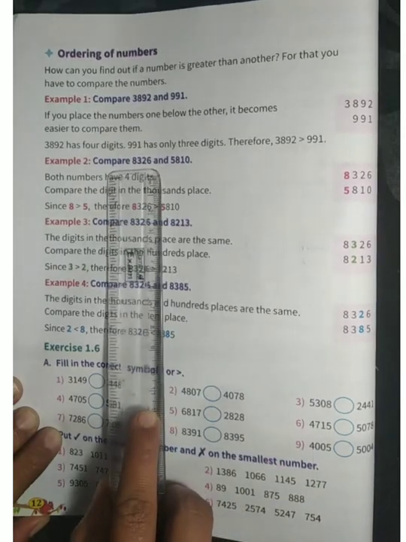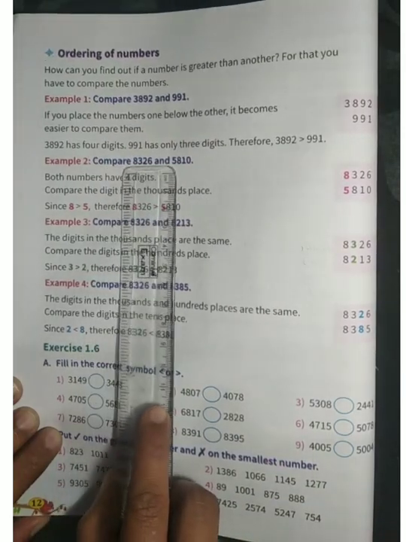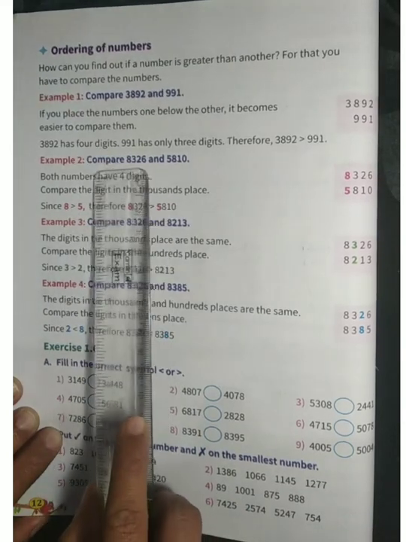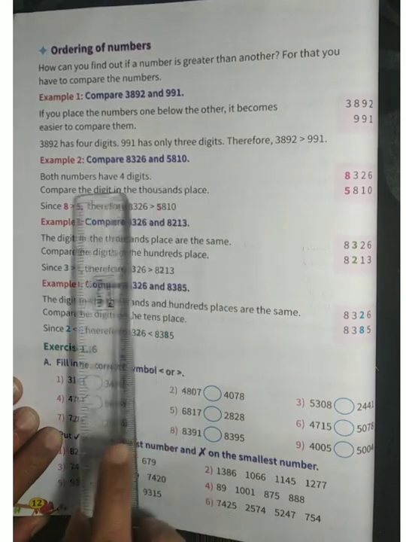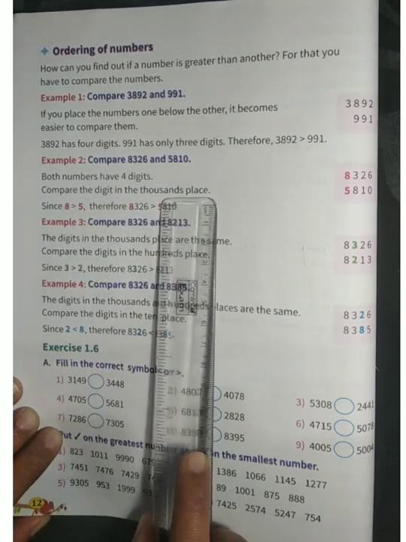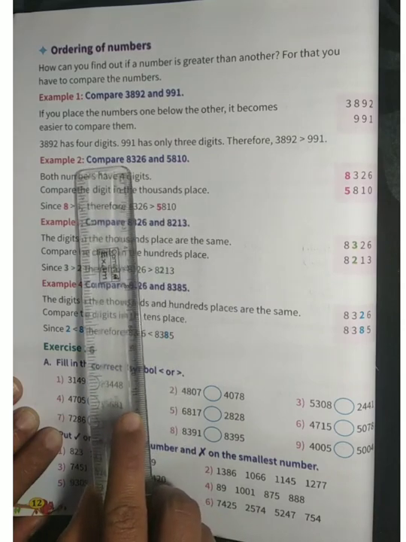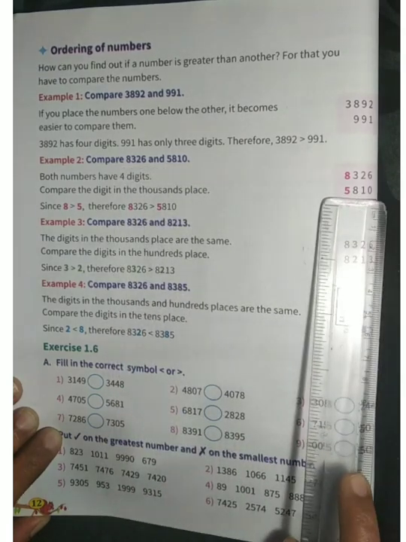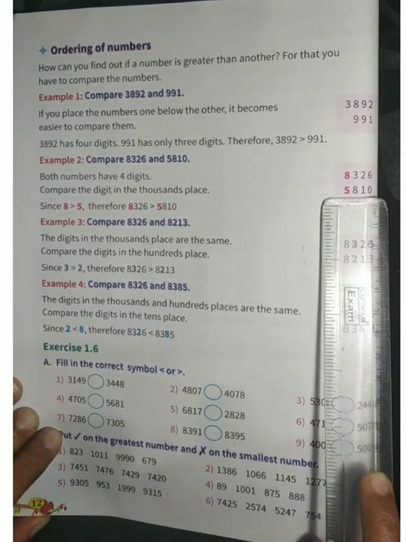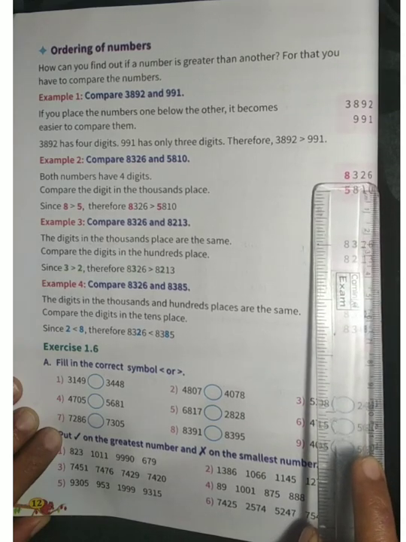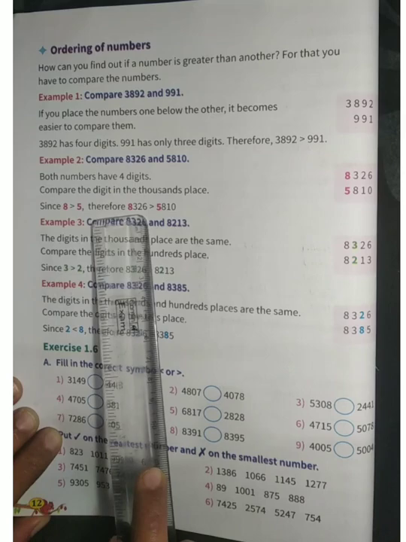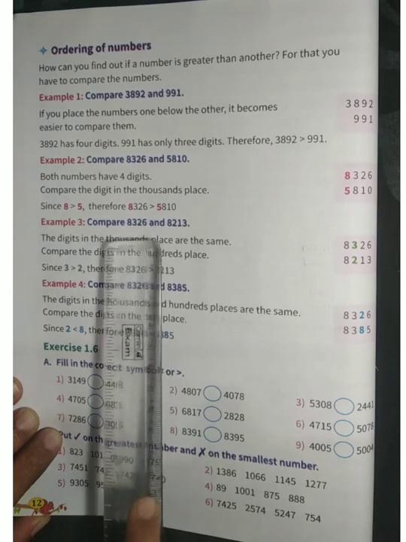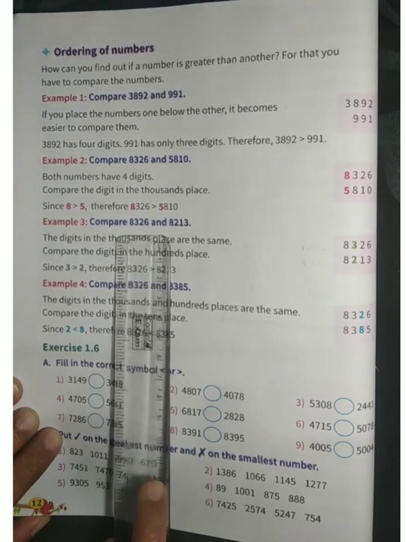The second example, here compare 8326 and 5810. Both numbers have 4 digits. You can see that both have 4 digits. Compare the digit in the thousands place. Now you have to take the thousands place. 8 in the thousand place, 5 in the thousand place. Here they have given, which is marked in red. So then we can see that 8 is bigger than 5. So 8326 is bigger than 5810.